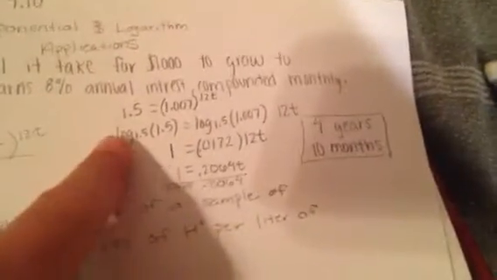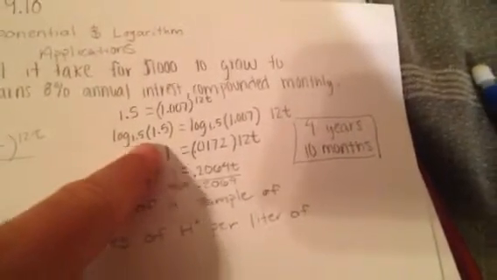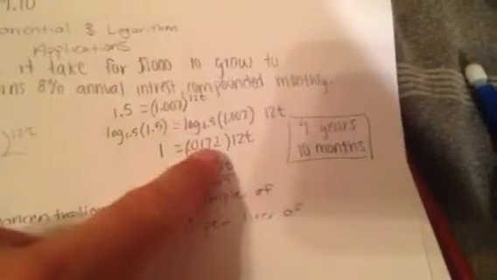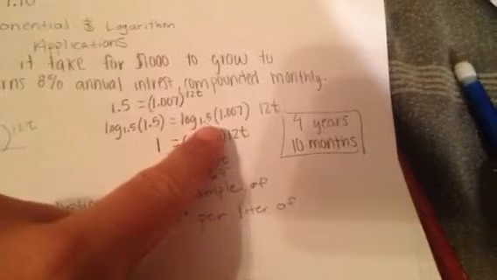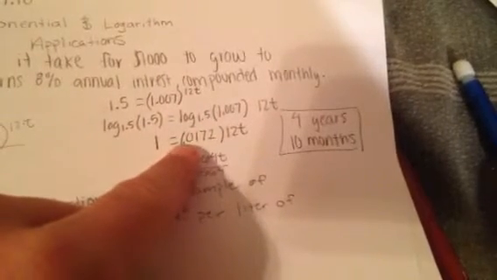So we're going to have to do logs to figure this out. We do a common log of 1.5 to get rid of this, and a common log on the other side. So we divide these, and when I divide these on the calculator, I got 0.0172.